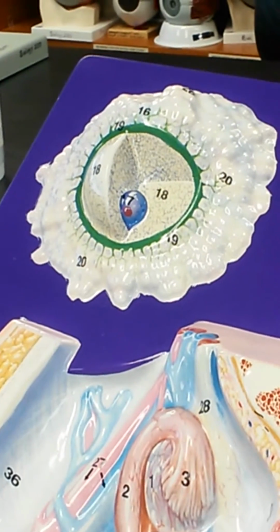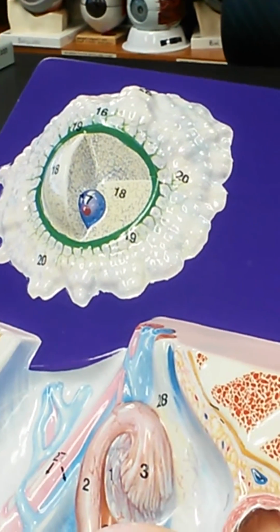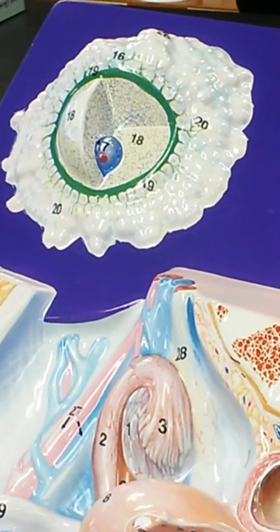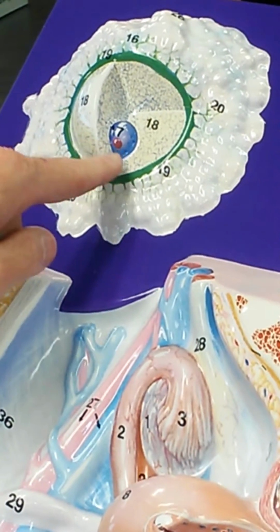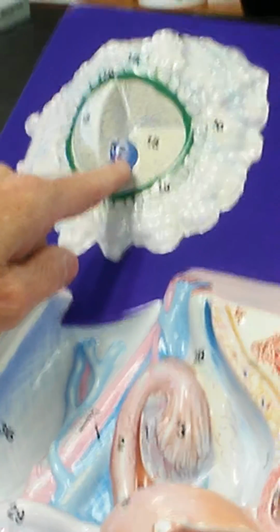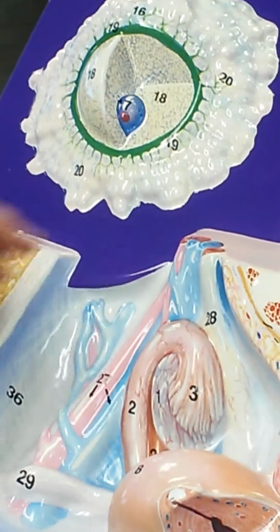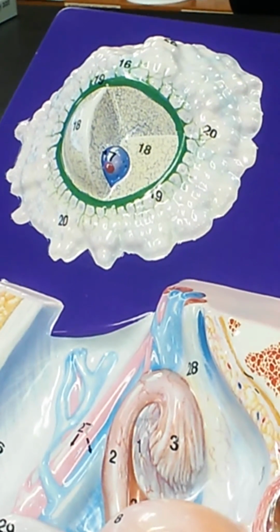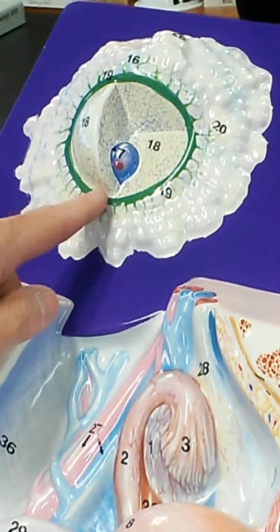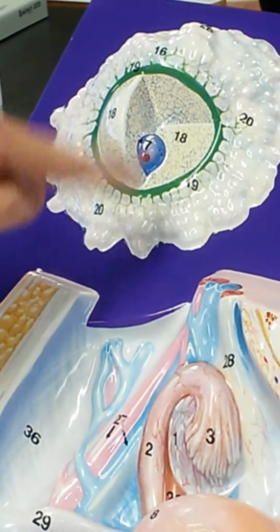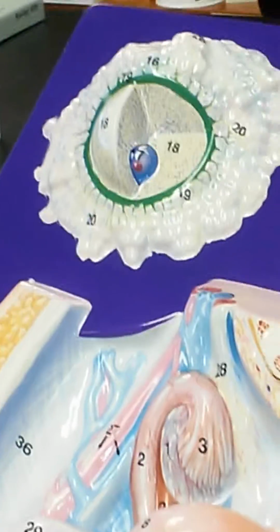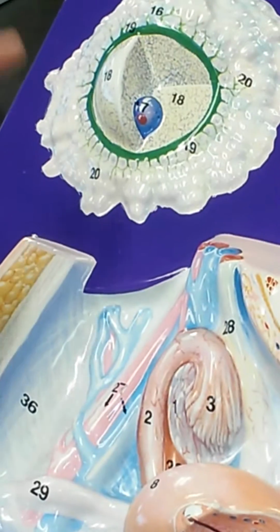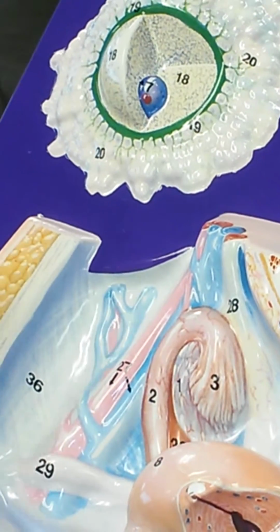What's the difference between a primary oocyte and a secondary oocyte? The primary has a diploid nucleus, a 46 chromosome nucleus. This nucleus has 23 chromosomes. It's a haploid nucleus. So the oocyte that's released at ovulation is a haploid cell with a 23 chromosome nucleus, and that makes it what's called a secondary oocyte. This is what enters the fallopian tube. This is what gets fertilized by a sperm cell.